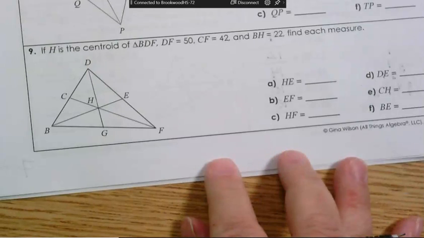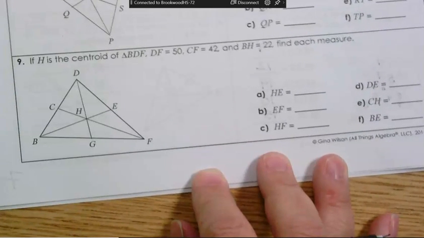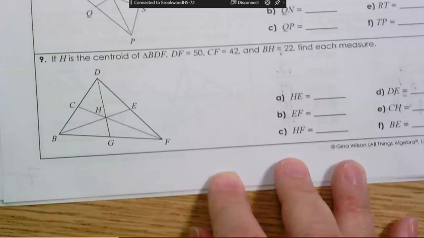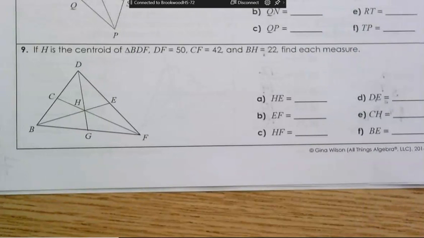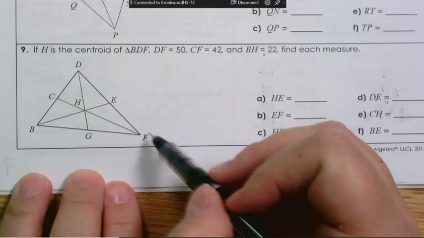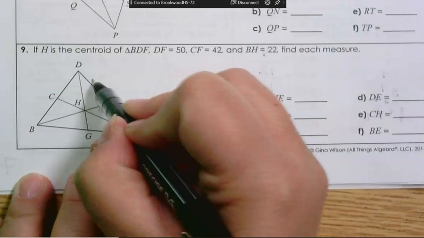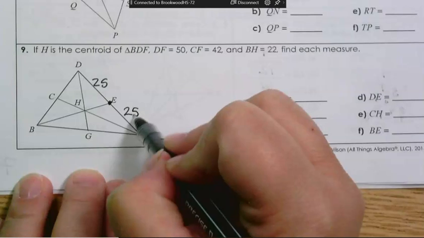Number 9 says if H is the centroid of BDF, DF is 50. Okay, well, I'm just going to use the info as I get it. DF is 50. That's a side of the triangle. E is the midpoint, so that must be 25 and 25.